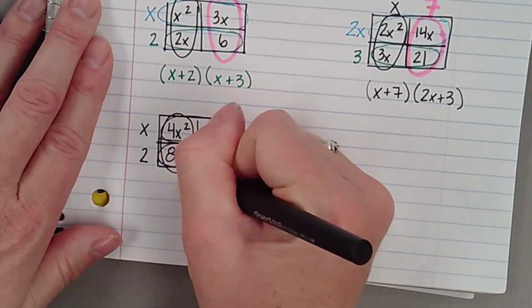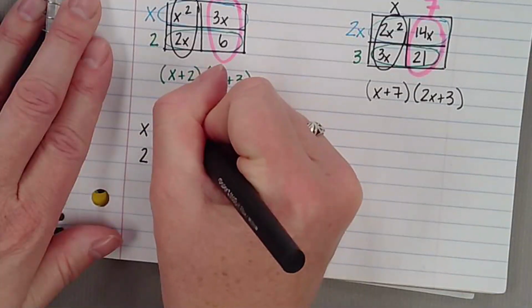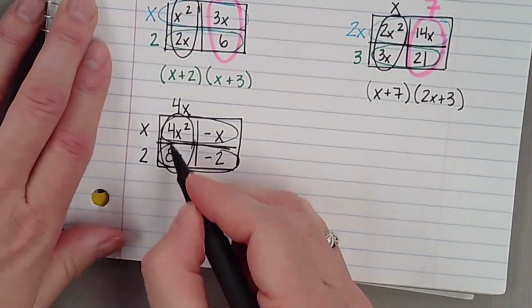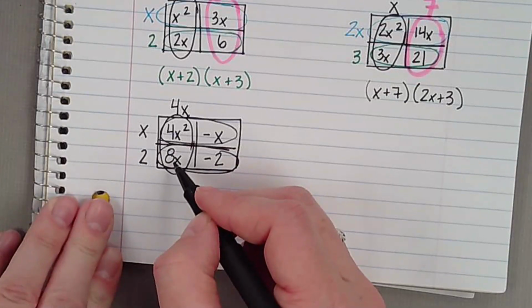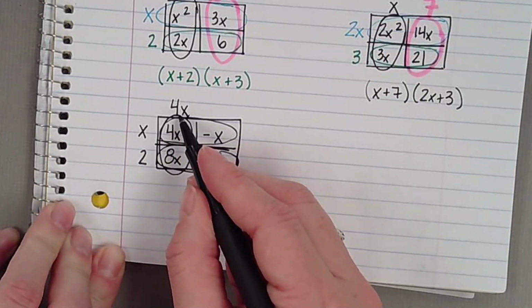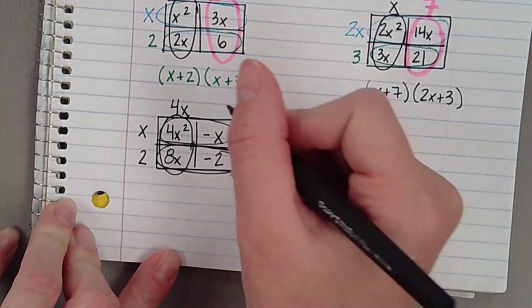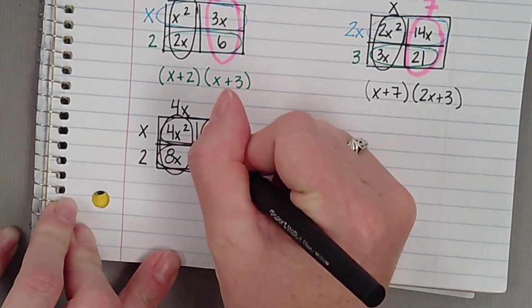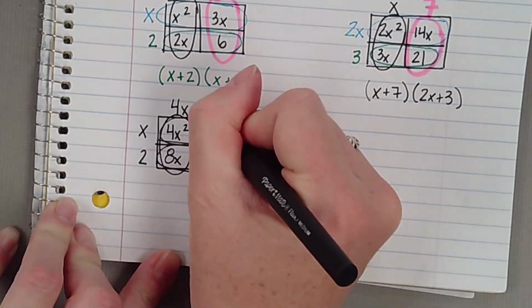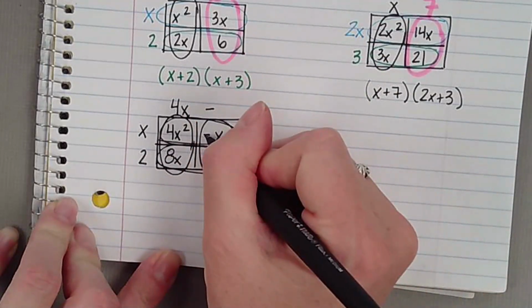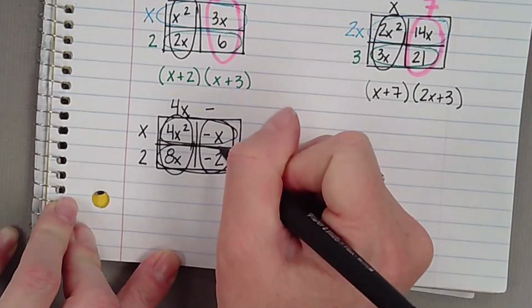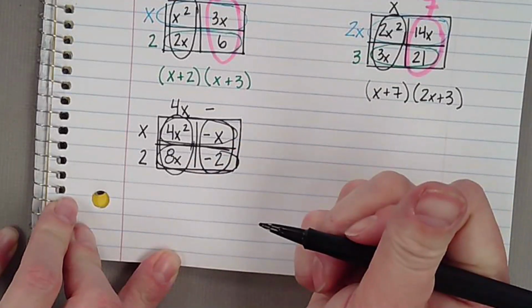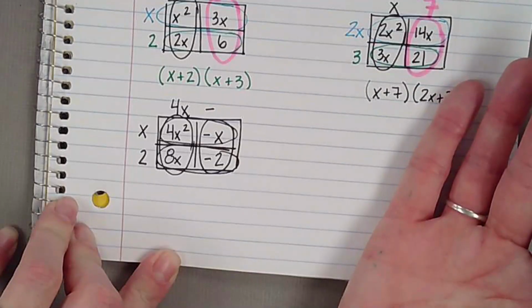In the first column, I'm seeing a 4 and an x. So if you thought of the number 2, you're right that there's a bigger number. There's a number 4 and a letter x. And then in this column, they both have a negative sign. So we have to bring the negative.